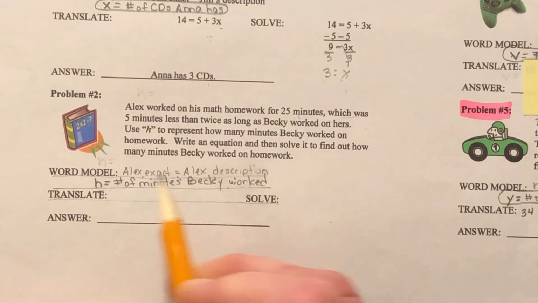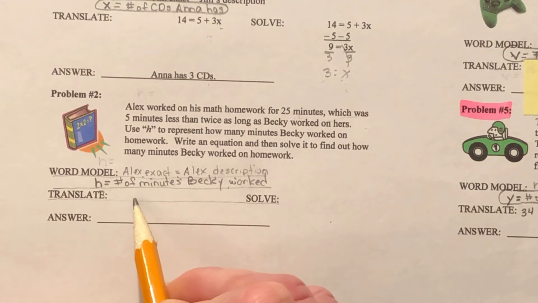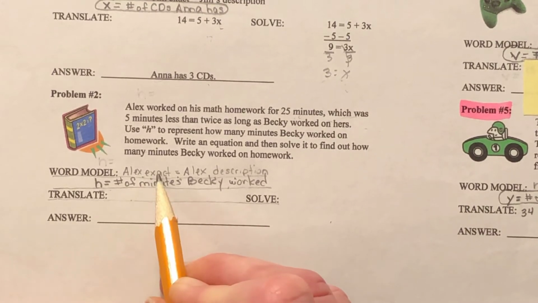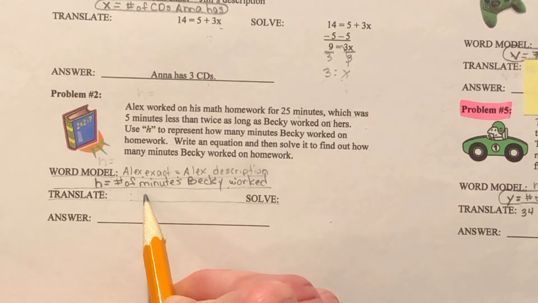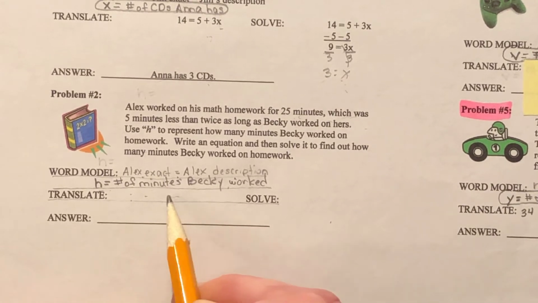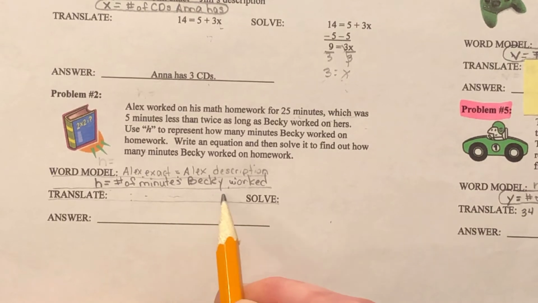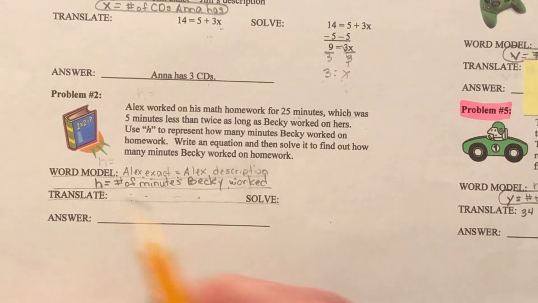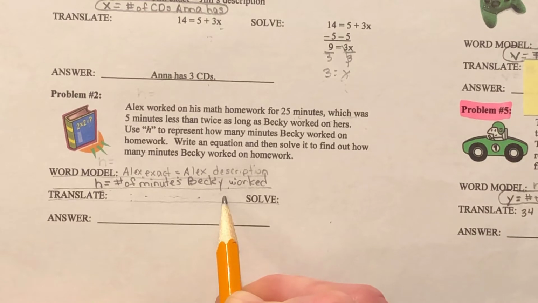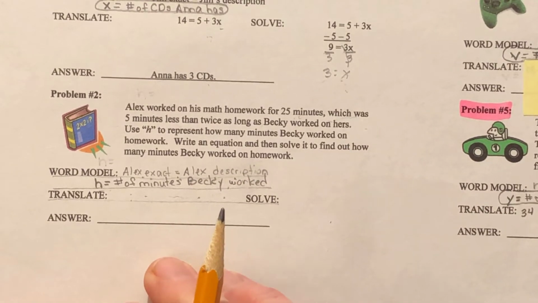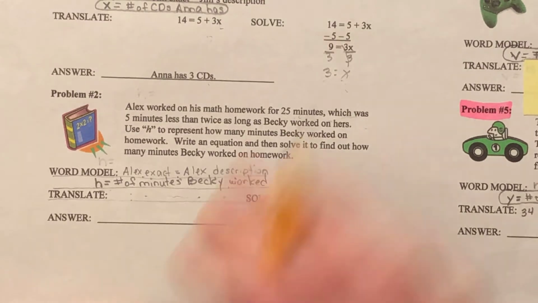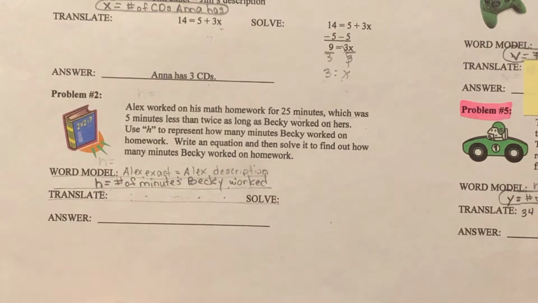So when you write your equation, the only thing that goes first is the exact amount Alex worked. How many minutes? You write that number, equals. And then you're going to write how it compares to Becky's hours, minutes. That H is throwing me, how it compares to Becky's minutes. But don't worry if you kind of get it, but you're like, no, I can't do that. No. Because we still have more examples we're going to do.